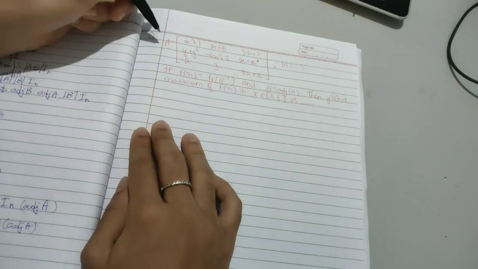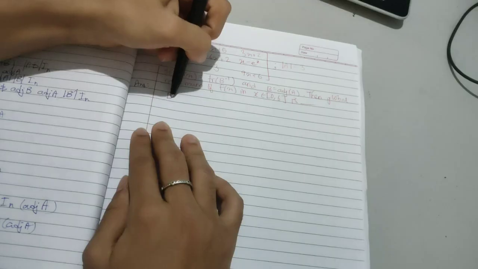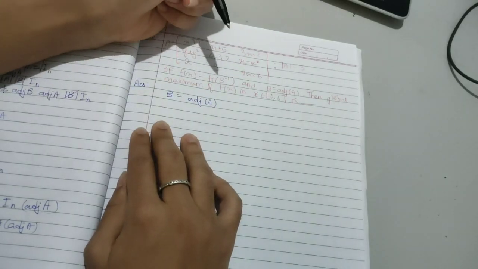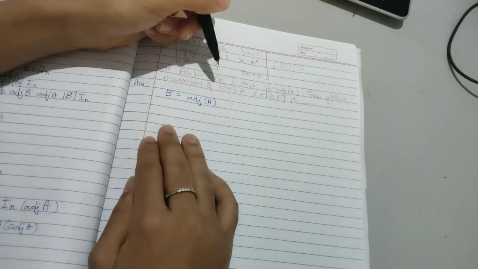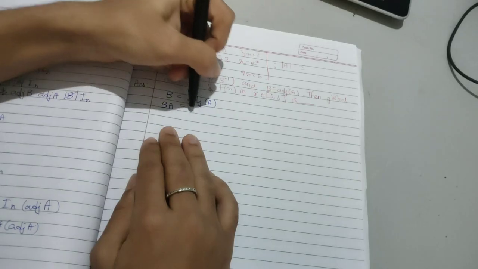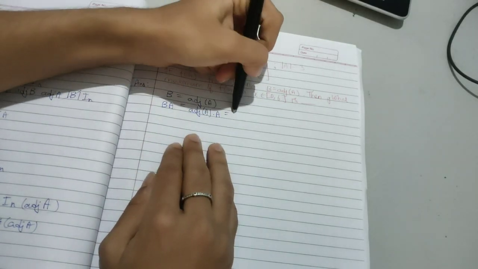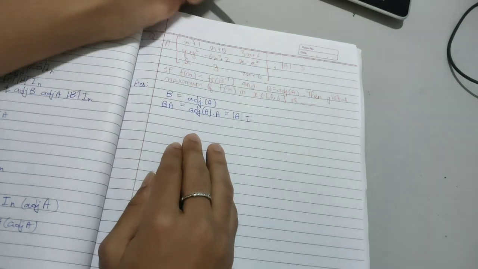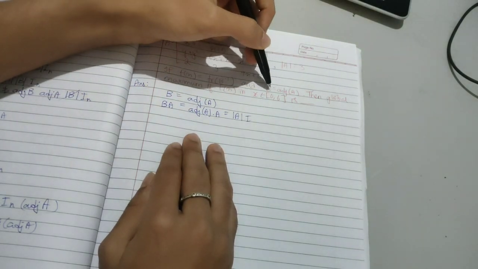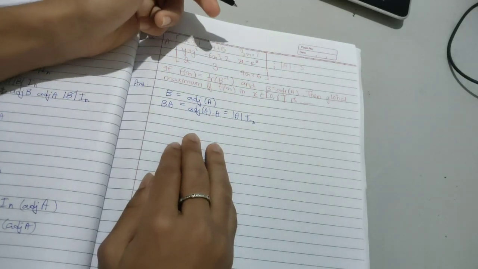So first thing is, you want to extract information from this. So they've given you B as adjoint A. This is where I really struggle in extracting information. So basically, from the properties that we learned before, we know that if you just multiply A, you get adjoint A times A, and this is just standard result into I. Since this is a 3 by 3, even B is gonna be a 3 by 3, so this is gonna be I3.